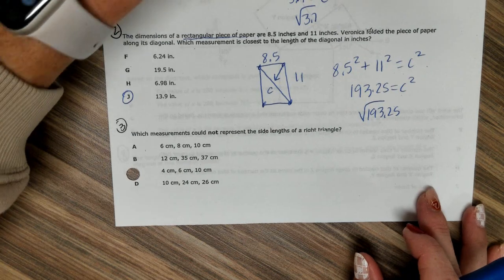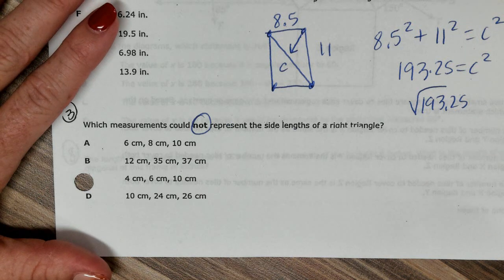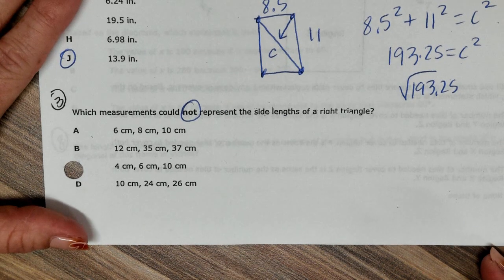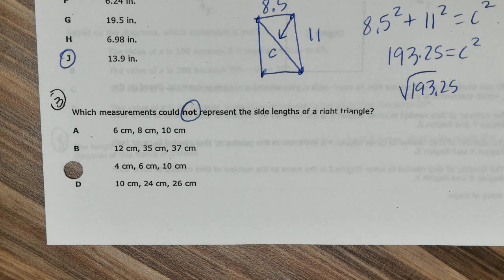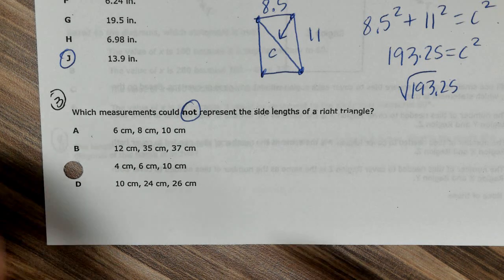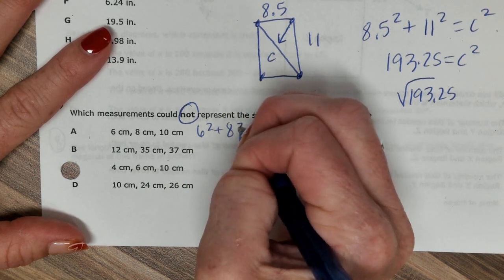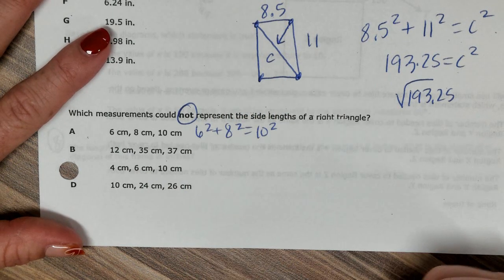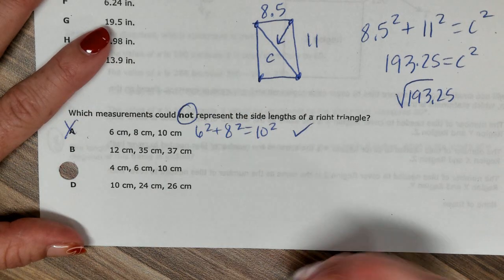Number 3, which measurements could not represent the side lengths of a right triangle? Okay, not means that they don't. So you would test it out. You would say, is 6 squared plus 8 squared equal to 10 squared? Was that true? Yes. I'm looking for the one that is not.